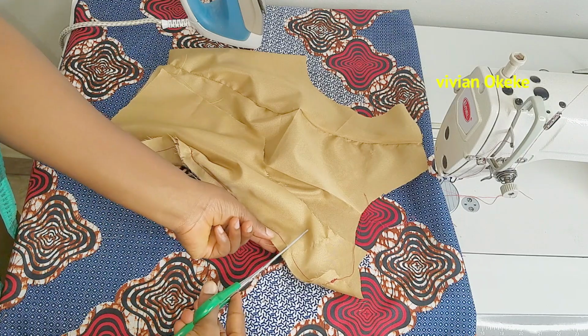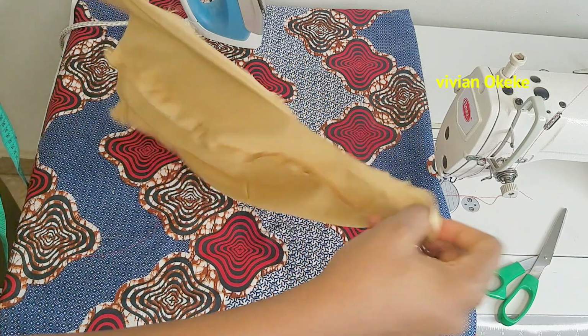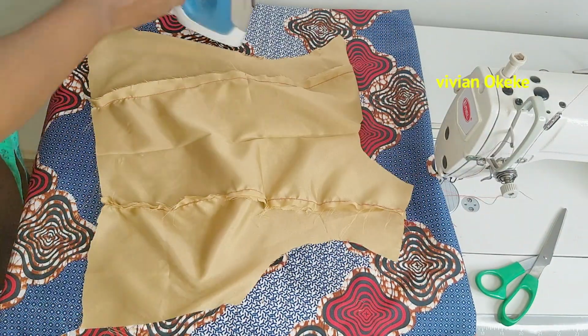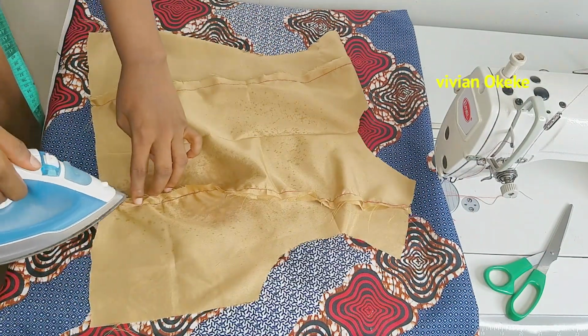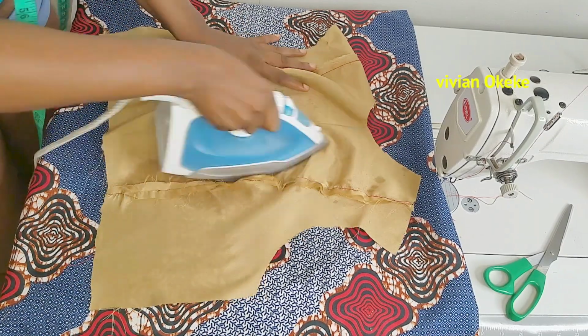Don't mind me, but yeah, notching is really important. When you're making collars, curves, so things that have curves, just notch so it sits well. So I'm going to go ahead and iron, and you can see the way I'm doing it. I'm taking my time. Now, why ironing?